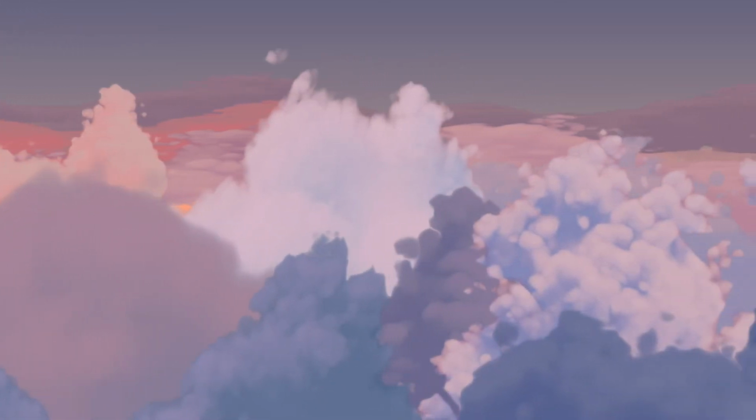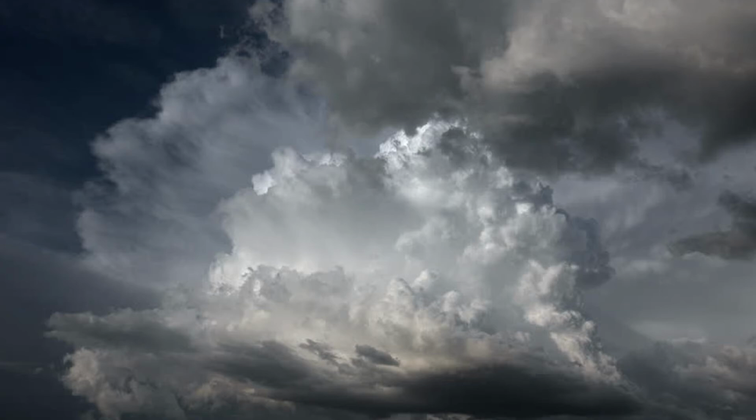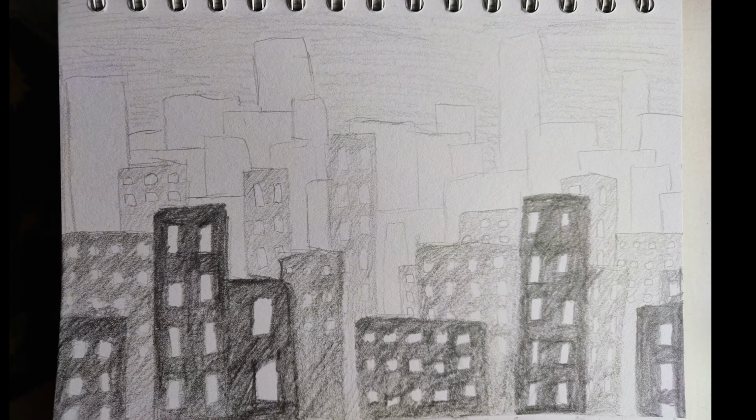Next time I would love to try experimenting with different types of sky, for example raining or snowing. The next scene I created was a city scene. I once again used a sketch to start.